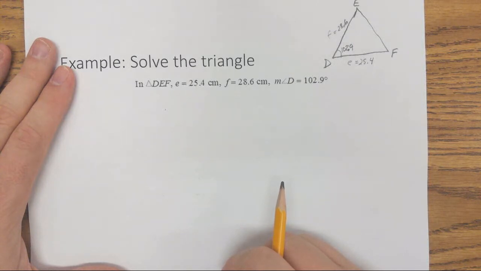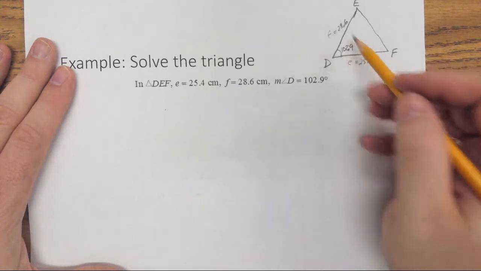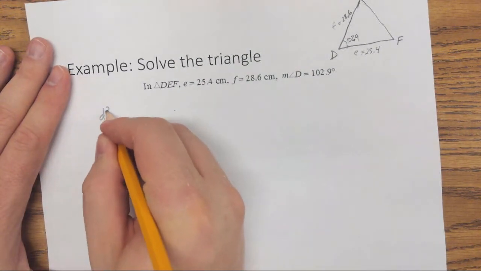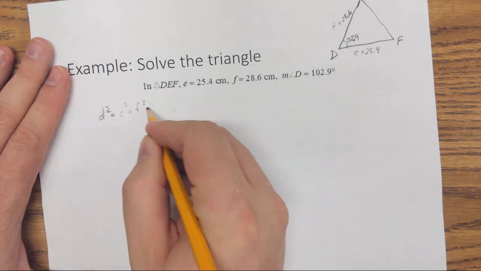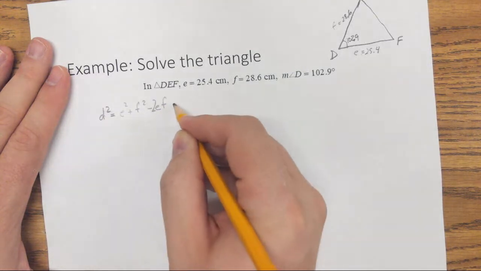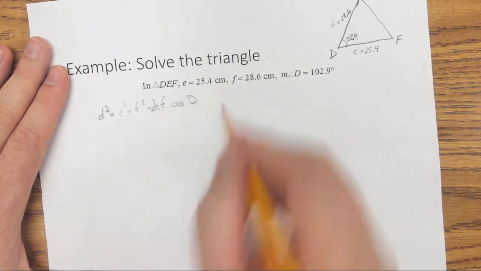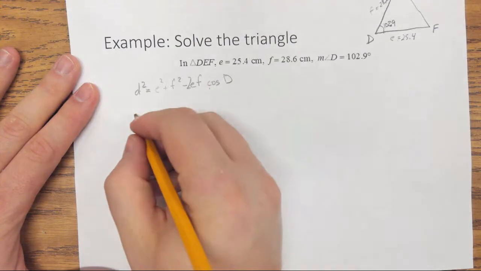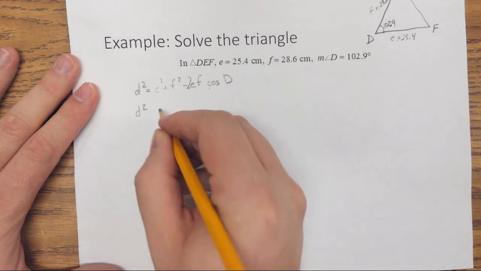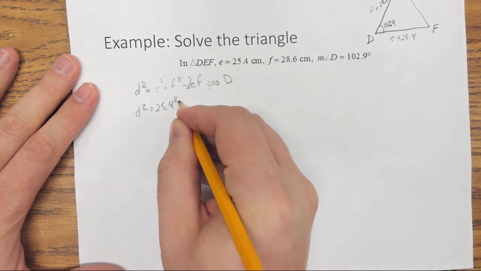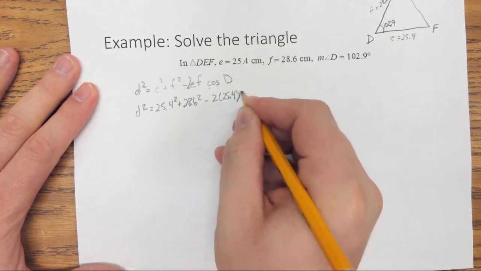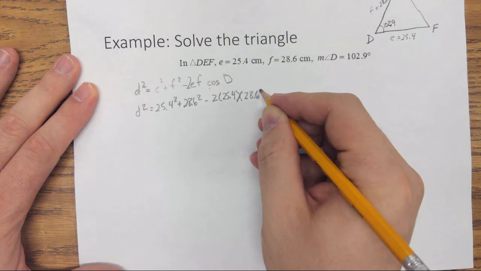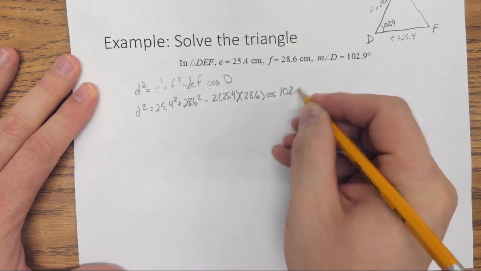So let's start out and find side D. Since we have angle D and these two sides, then we could say that D squared equals E squared plus F squared minus 2EF cosine of D. Plugging some stuff in, I get D squared equals 25.4 squared plus 28.6 squared minus 2 times 25.4 times 28.6 times the cosine of 102.9.